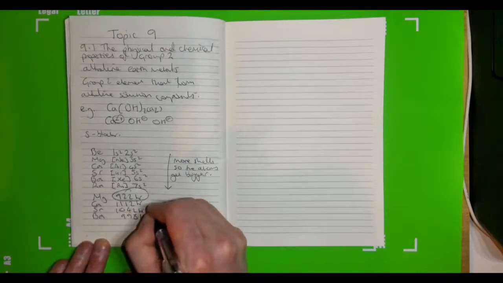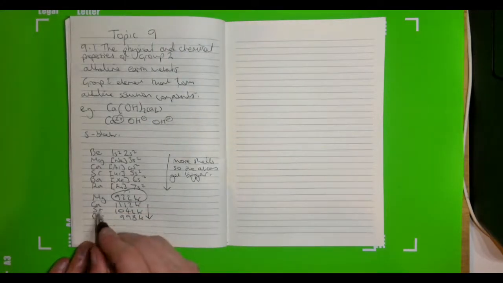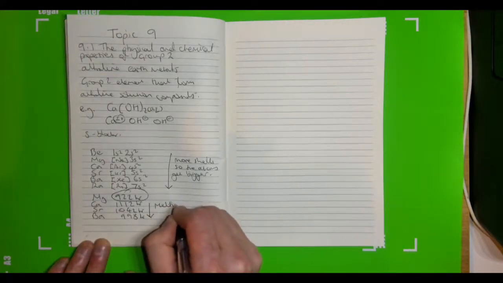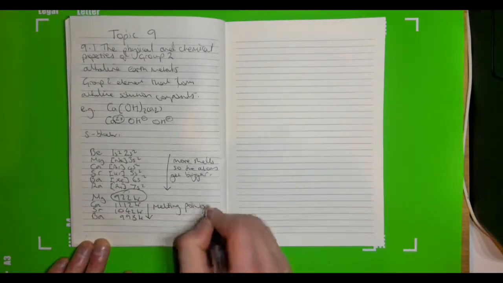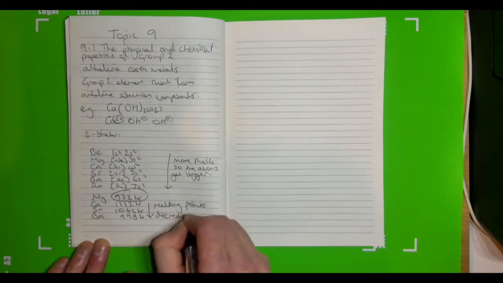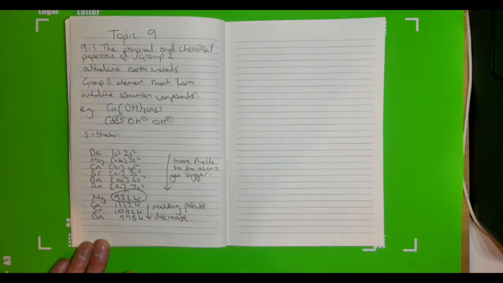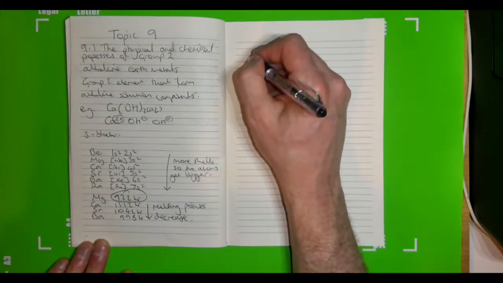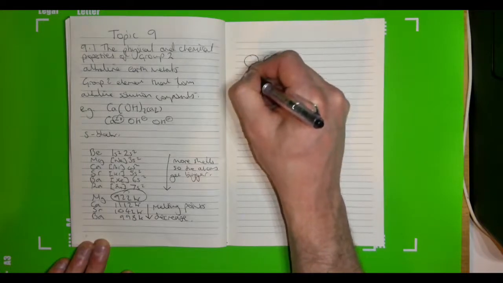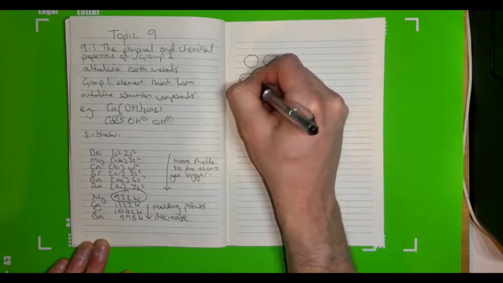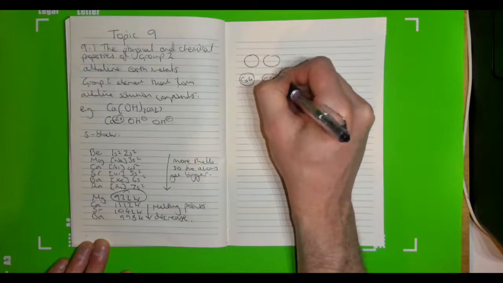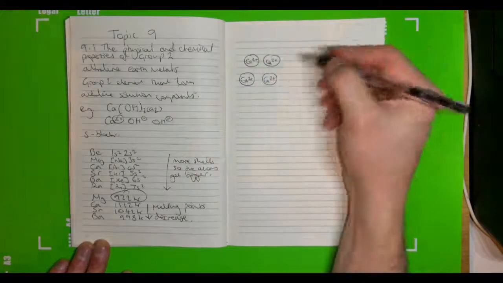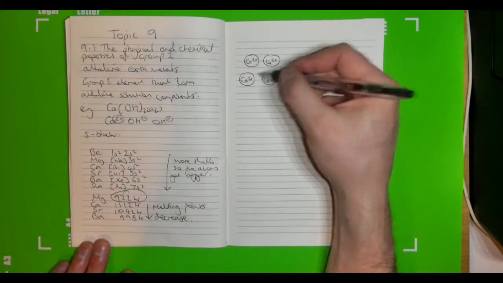We can see here that the melting points decrease, going from calcium to strontium to barium. Let's look at the reason why melting points decrease. So we have a structure that contains calcium ions. Remember, each of these ions has 2 delocalized electrons.